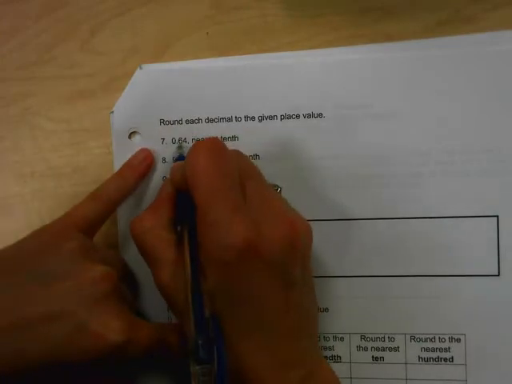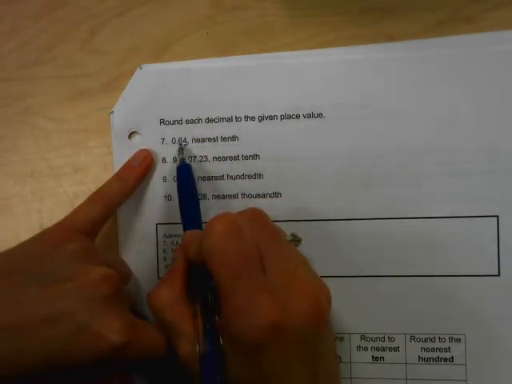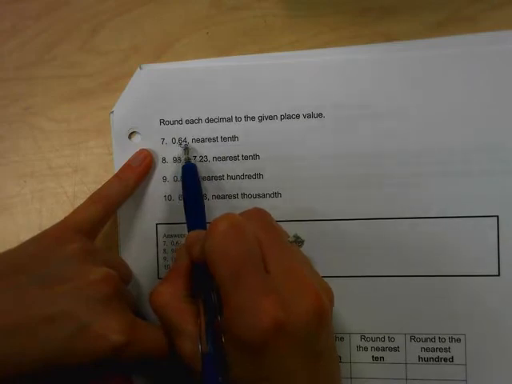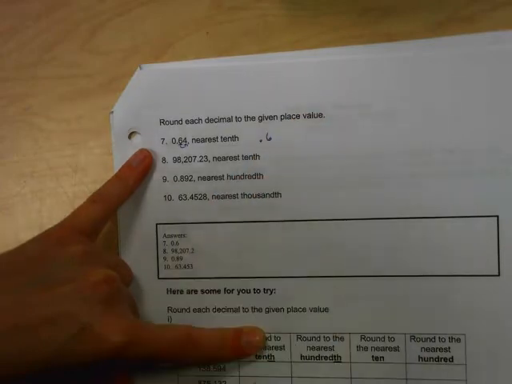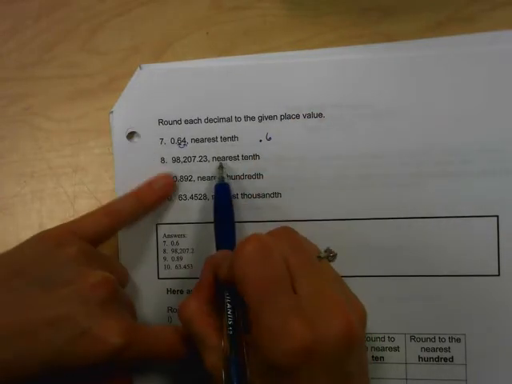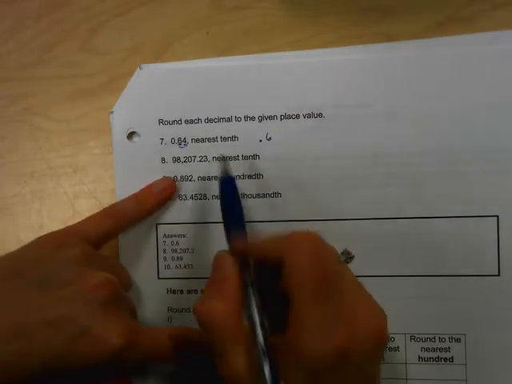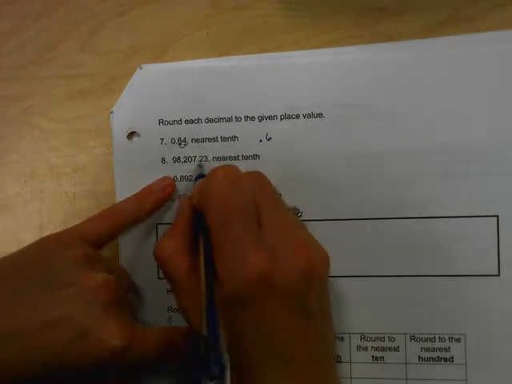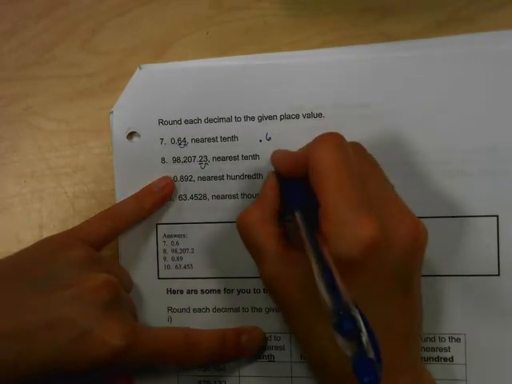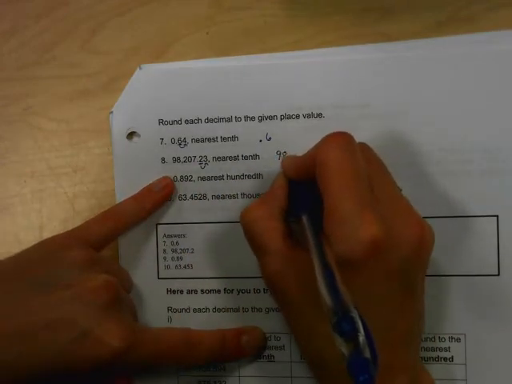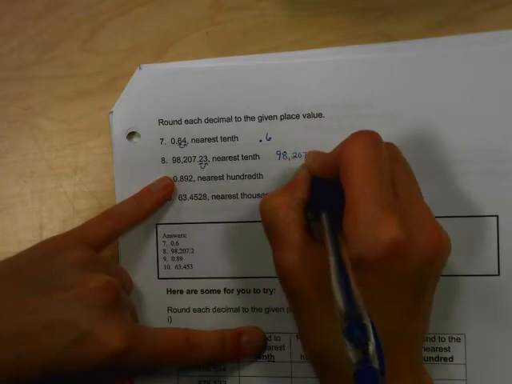To the nearest tenth, I underline the tenth position and then I look to the right. Do I want to keep the 6 or make it higher? Since that number is less than 5, we want to keep the 6. Round this big number to the nearest tenth. Underline the 2, that's my tenth position. I look to the right. Since that number is less than 5, I want to keep the 2.